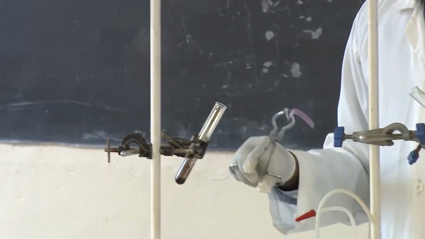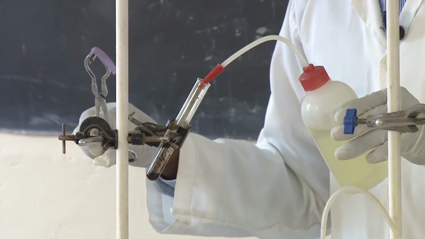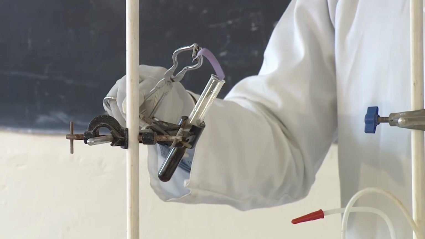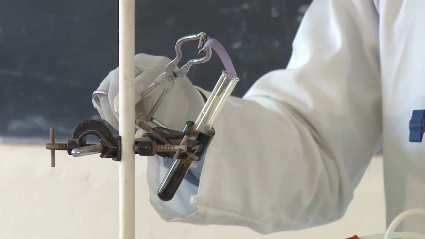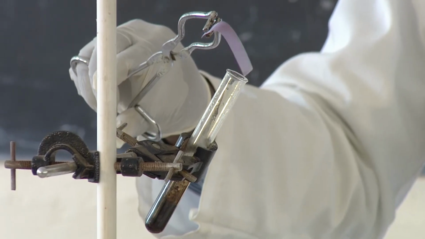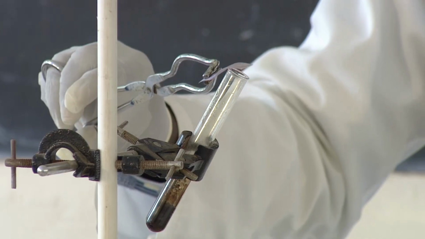This is a blue litmus paper. And then let me add so that I can produce more gas. The gas is coming. So you may ask yourself, why am I not using my hands?